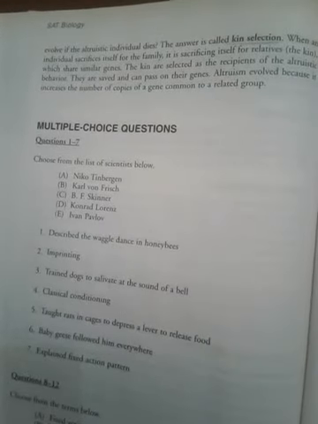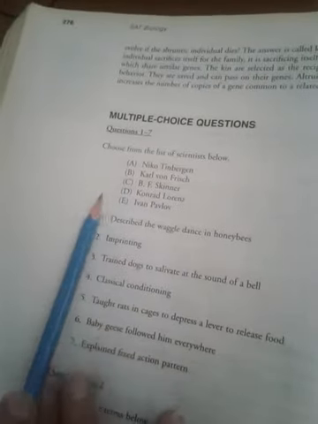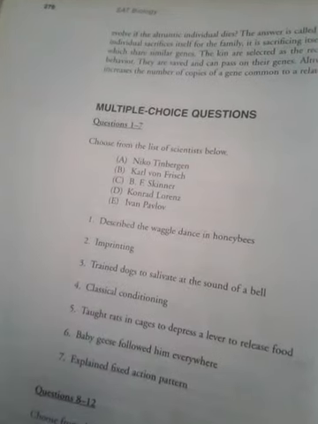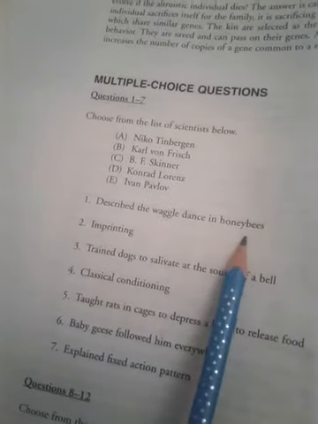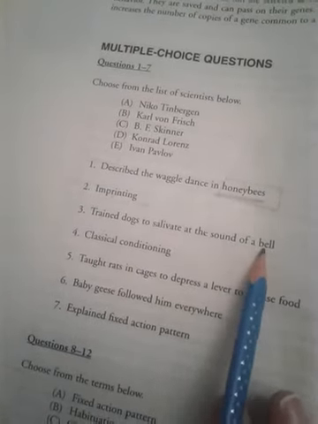So how do we have the questions in such a chapter? So for example, over here they're asking you to choose from the list of scientists. Okay? Describe the waggle dance in honeybees. Who was the one who had to do with the honeybees? Imprinting. Who did the imprinting? The one with the geese. Trained dogs to salivate at the sound of a bell. I like this. Pavlov. Classical conditioning. Who did the studies about classical conditioning?